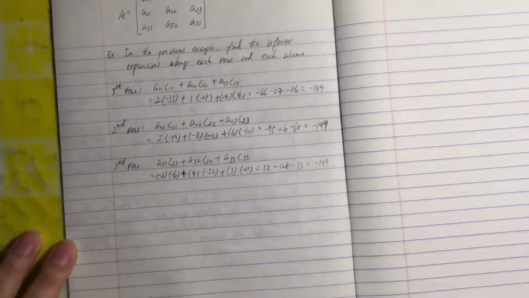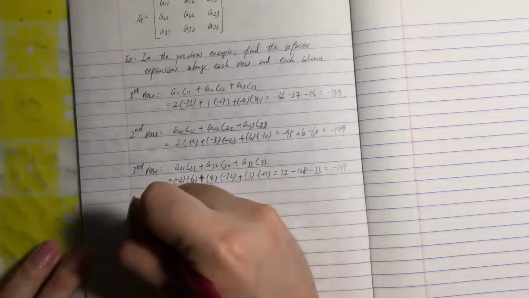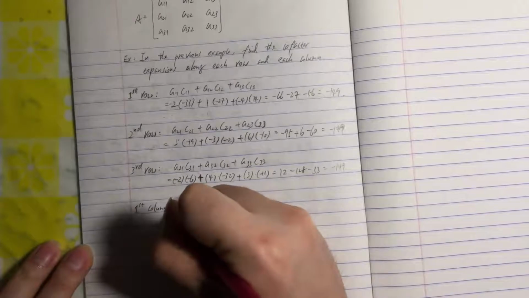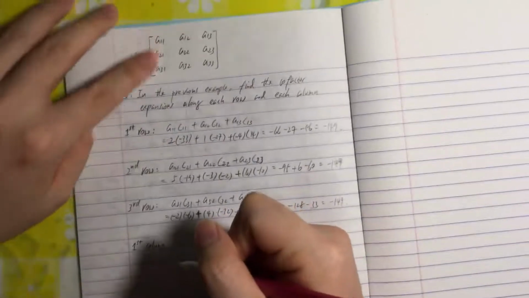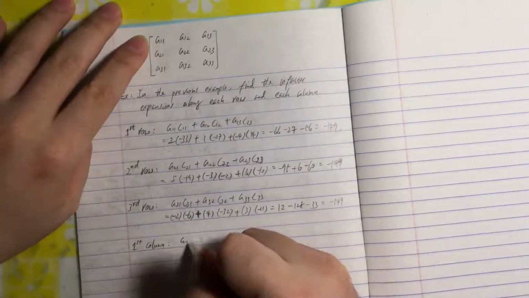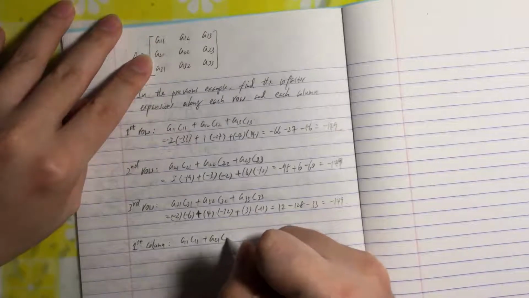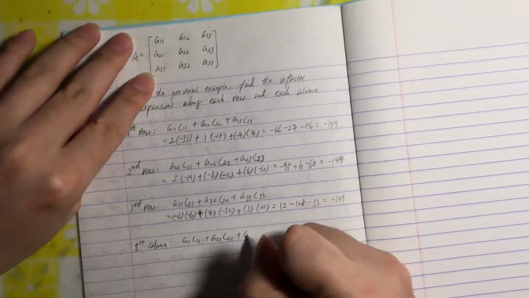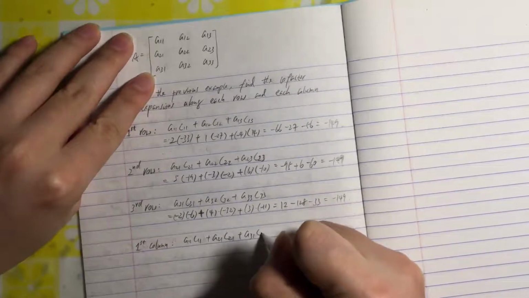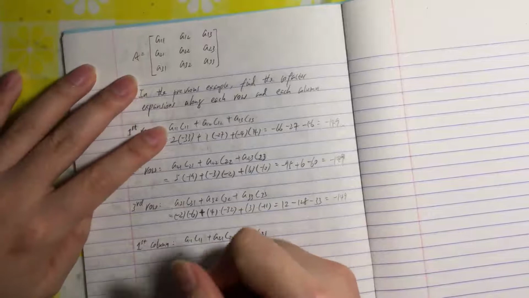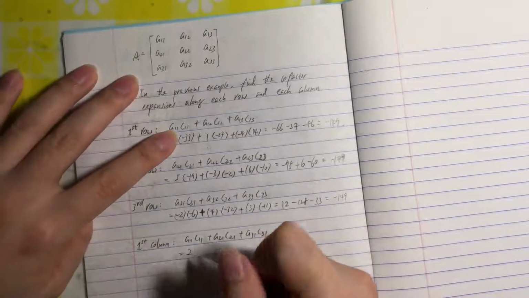Next, find the cofactor expansion around the first column. Around the first column, we have A11 times C11 plus A21 times C21 plus A31 times C31. Then plug in numbers. A11 is 2. C11 is negative 33.